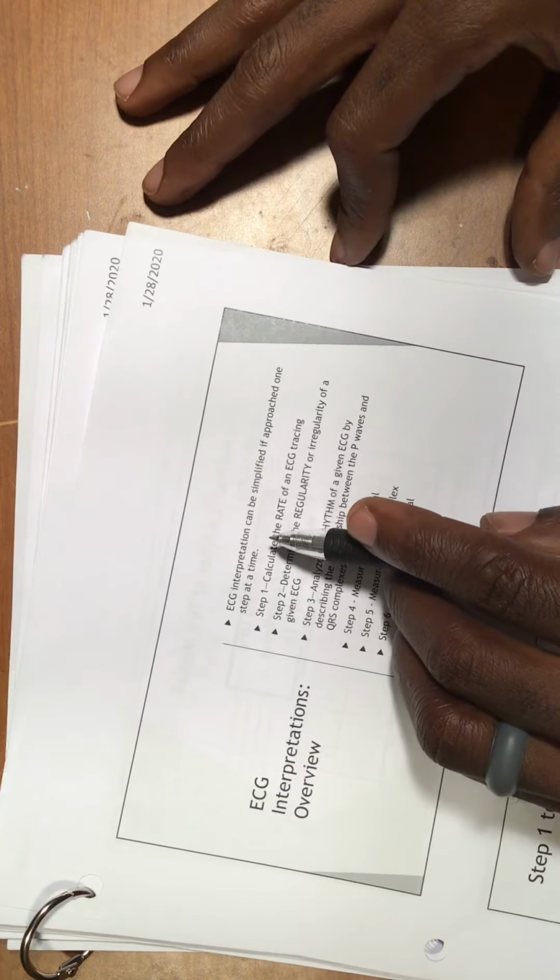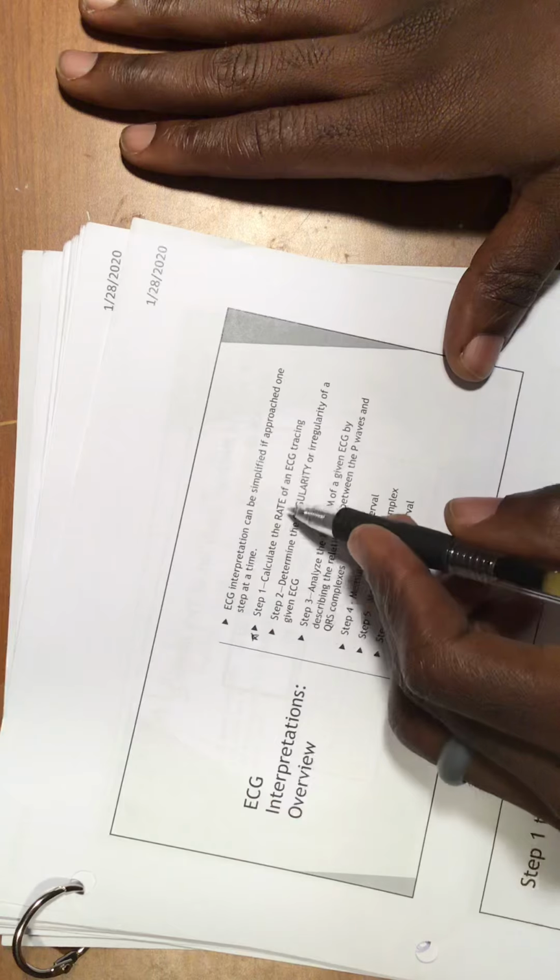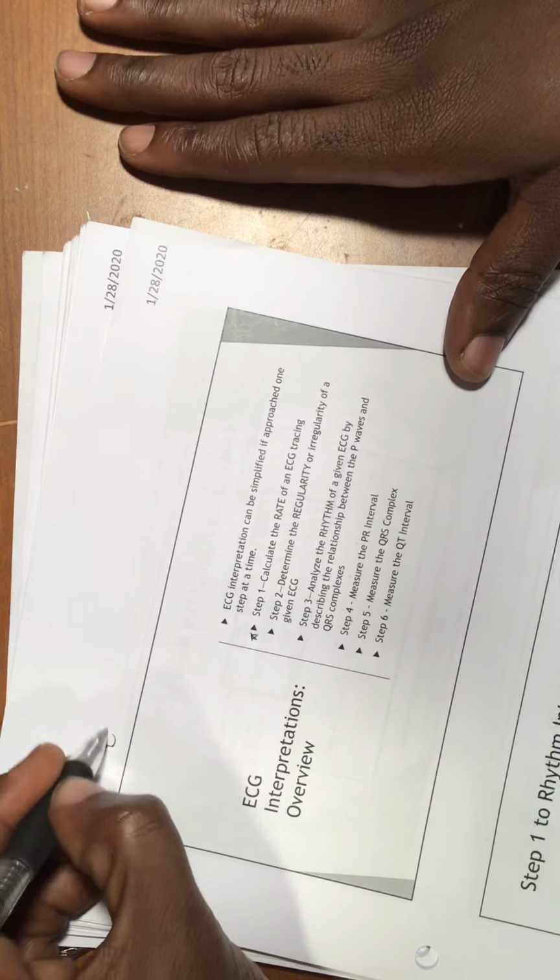This is so important. Now we're going to talk about how to interpret an EKG. We're going to simplify the approach to reading an EKG into different steps. Step one is to calculate the rate of the EKG. You need to know the rate first. Is it 100, 200, 150, or 60, something like that? This is very important, because knowing the rate will show you if you have a fast rhythm or a slow rhythm, and that will help you with the diagnosis.